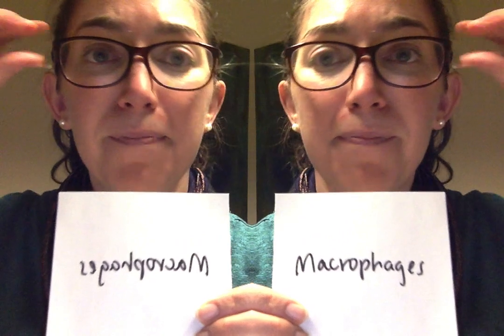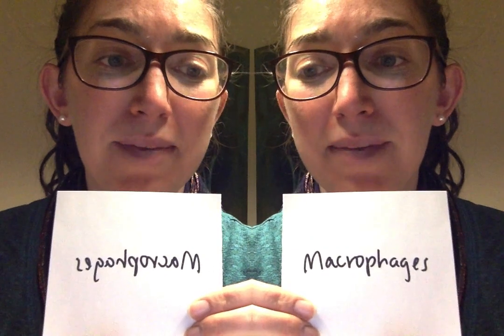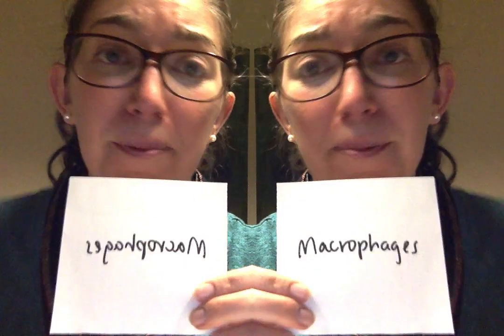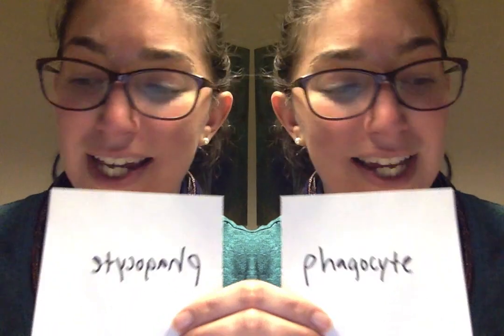Macrophages are another type of patroller, just slightly lower in number. Macrophages are white blood cells. They patrol your blood, but they also patrol all your tissues. They are also phagocytes. They literally mean large eaters. They're big white blood cells, and they can eat things. Both neutrophils and macrophages are phagocytes. They are cells that can eat things, namely bacteria.